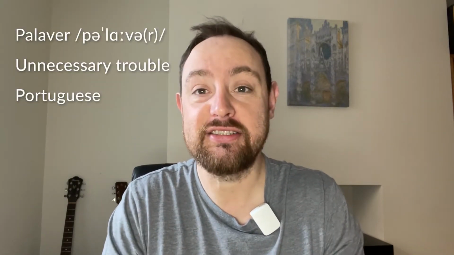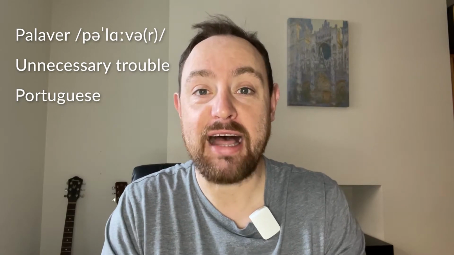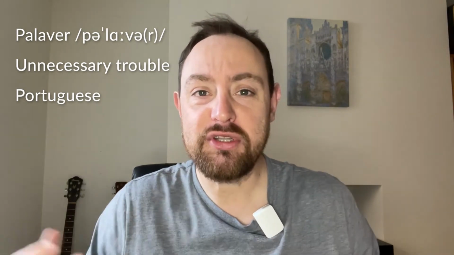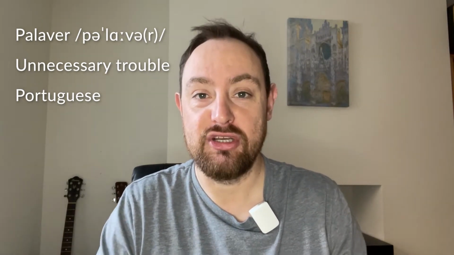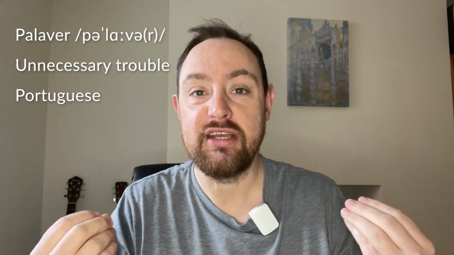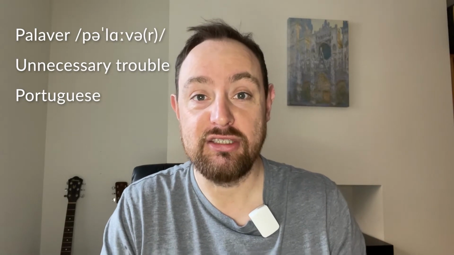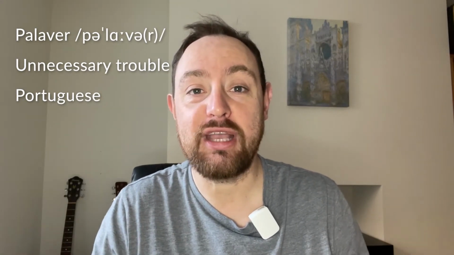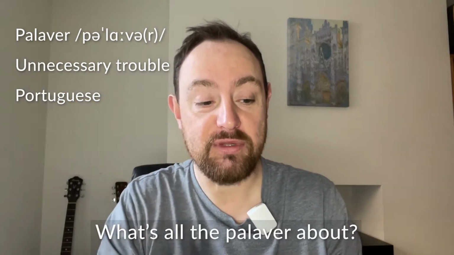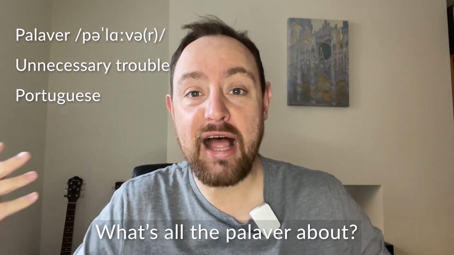Okay, so I'll put the word up here and the examples down below so that you can see it. So our first word, which comes from another language which we use in English, is palaver. Palaver, you can see it here. So what does this mean, palaver? You can see it means unnecessary trouble, and it comes from Portuguese. So it means unnecessary trouble. Let's look at an example sentence down here. What's all the palaver about?